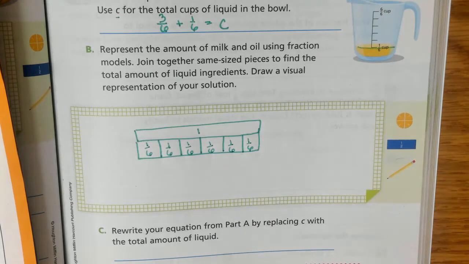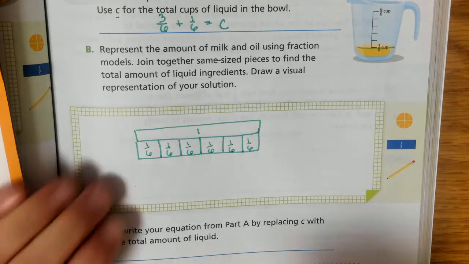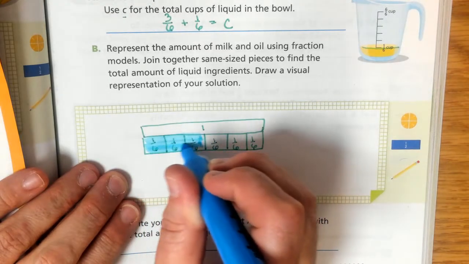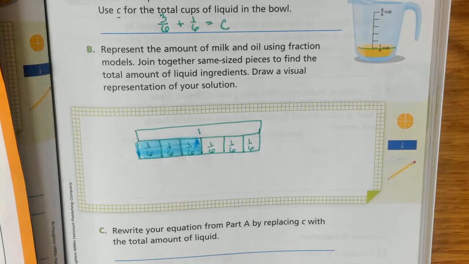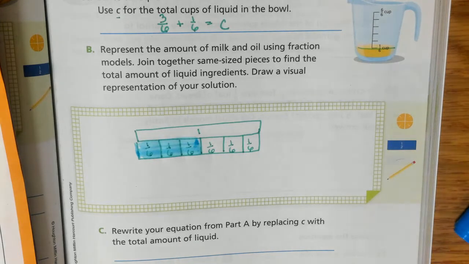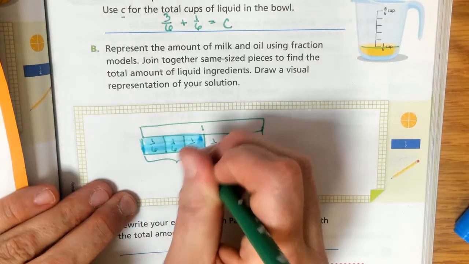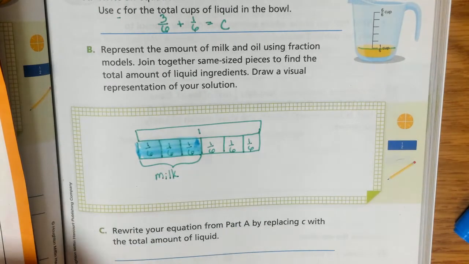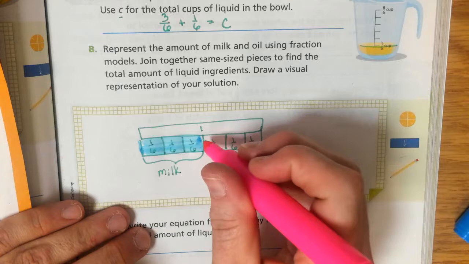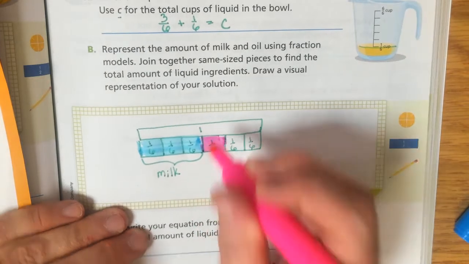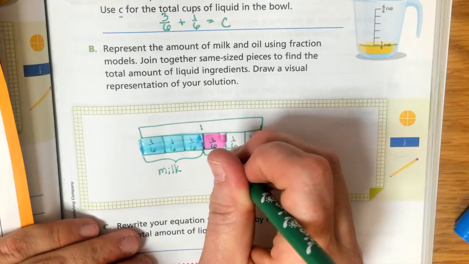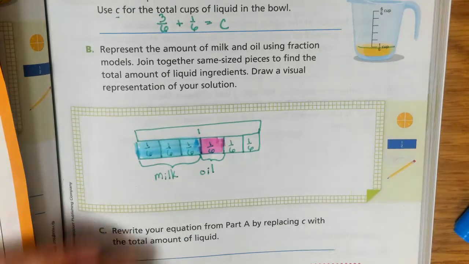And our milk is 3/6. And our oil is 1/6. Okay.